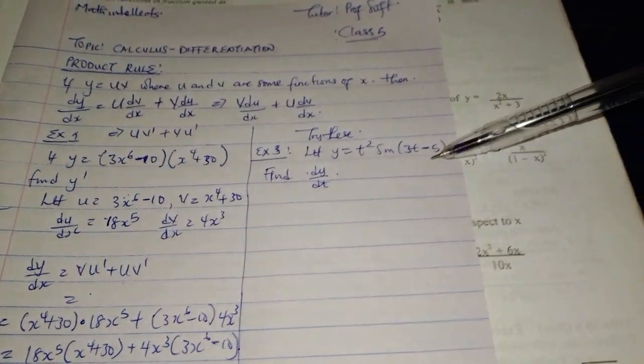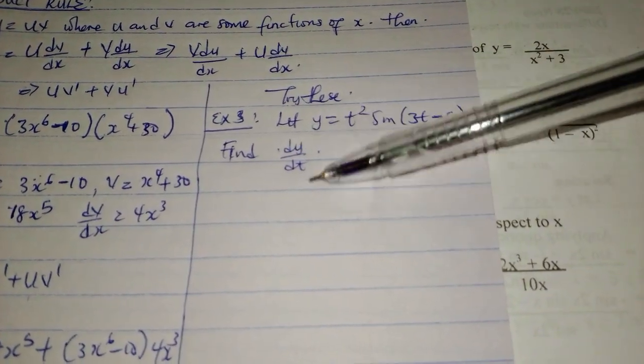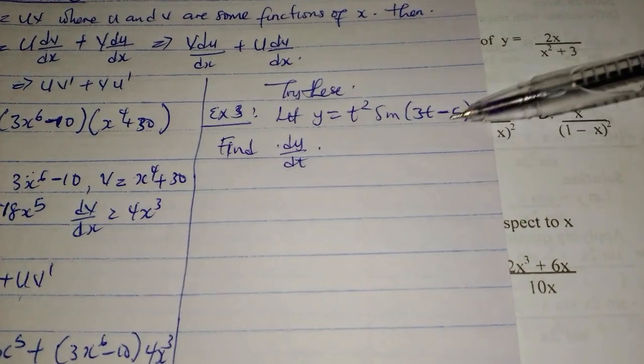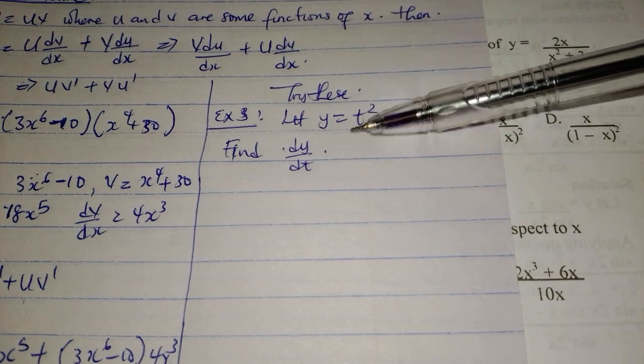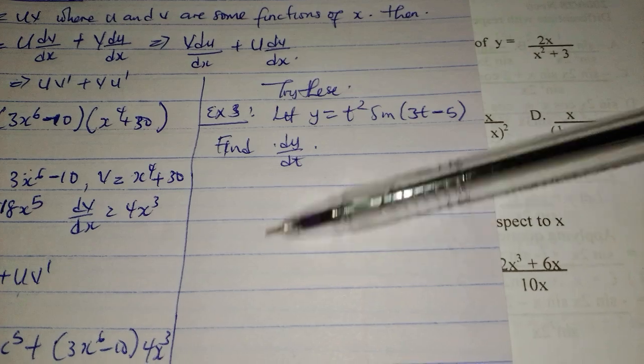Also, I will let you try this on your own. Please find dy/dt, differentiate y with respect to t. This will be your u and this will be your v. Find u prime and v prime, then input them in the formula and get your final answer.